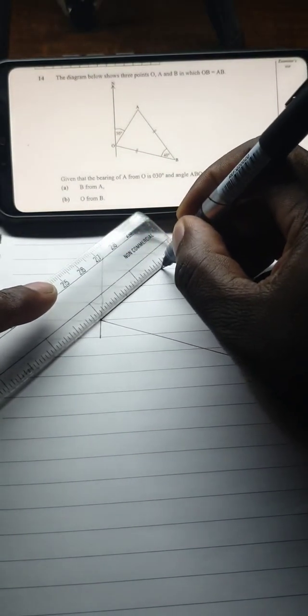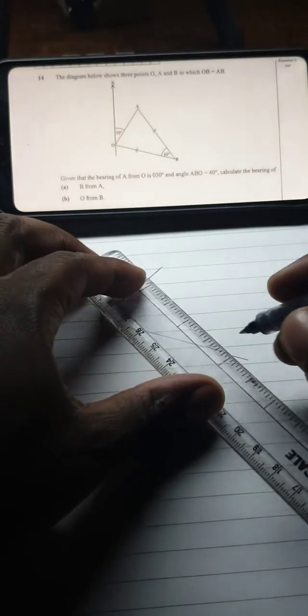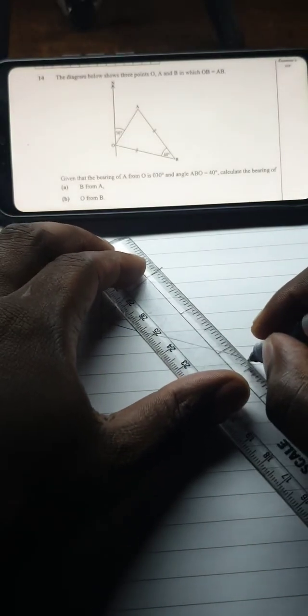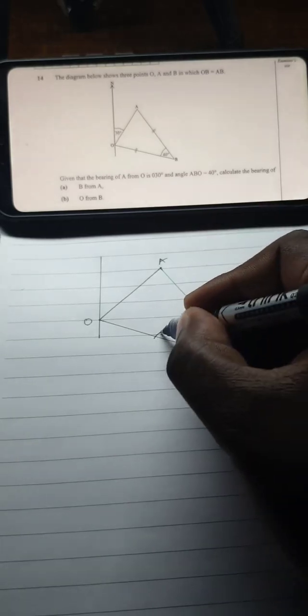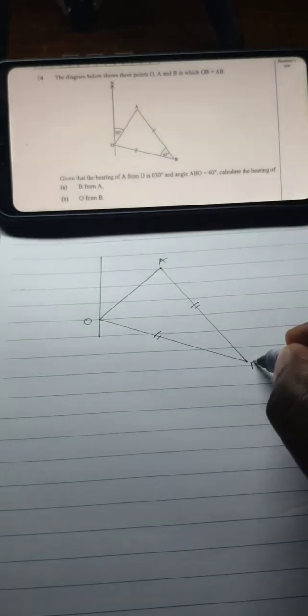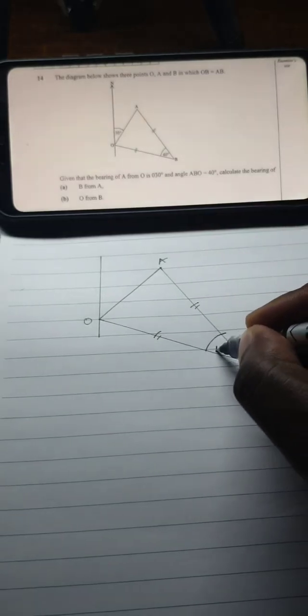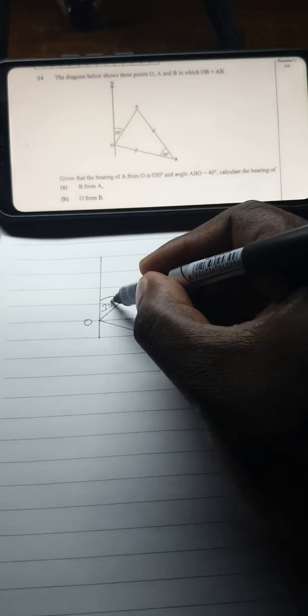Another one right here. We have 40 degrees right there.